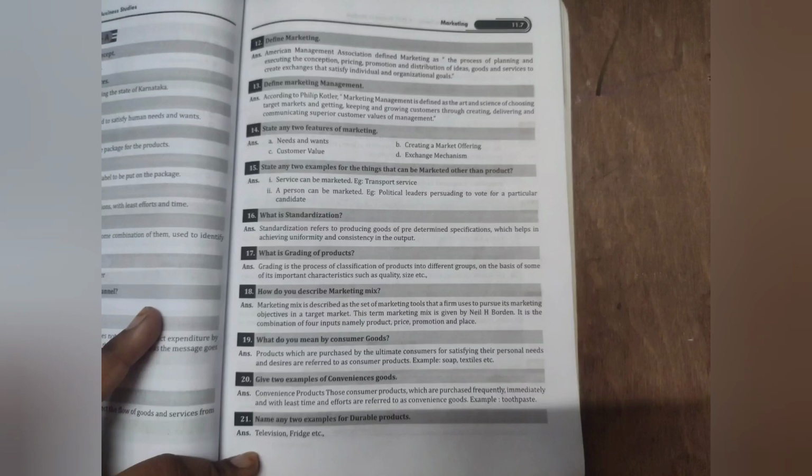What do you mean by consumer good? Products which are purchased by ultimate consumers for satisfying their personal need and desire are considered as consumer products, like soap, textile. Example of convenience good. Convenience products are those products which are purchased frequently, immediately and with least time and effort, referred to as convenience goods. Example, toothpaste. Durable products like television, fridge and all.